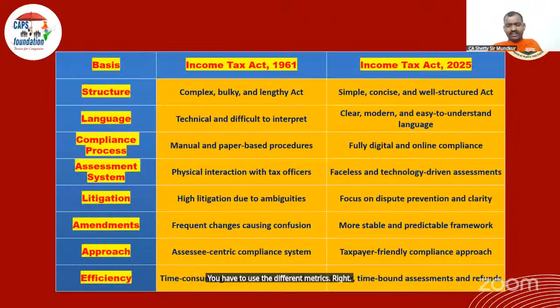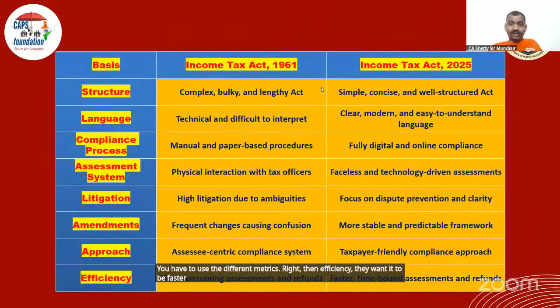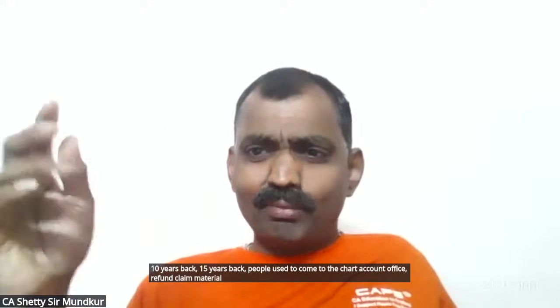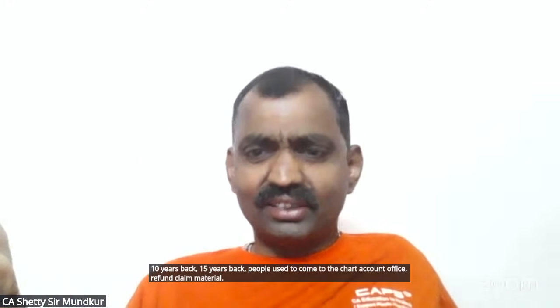Then efficiency, they want it to be faster, which is actually happening. 10 years back, 15 years back, people used to come to the chartered accountant's office for a refund claim. Now there are cases where the refund came the next day after filing. That's how things are happening.